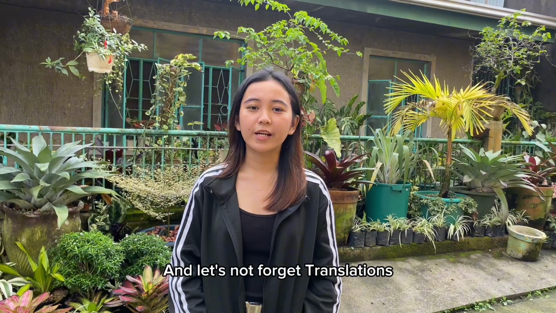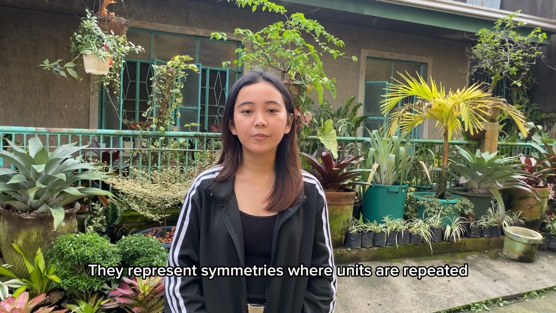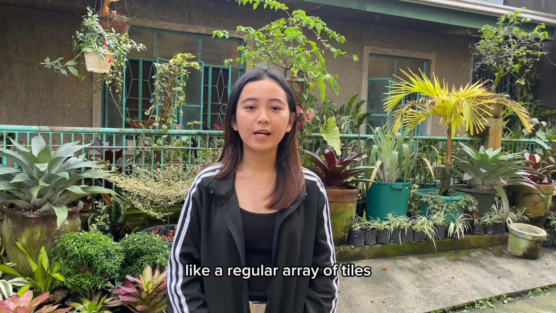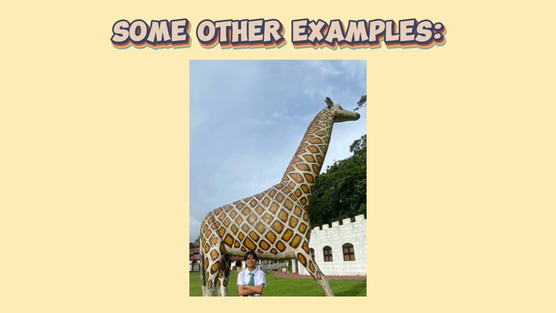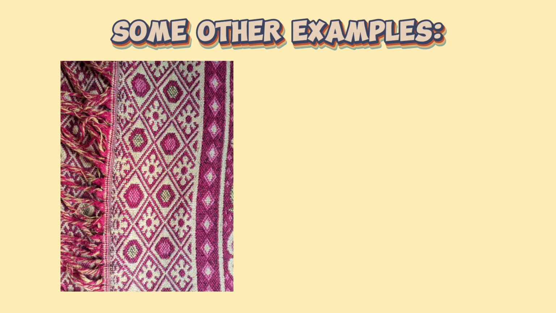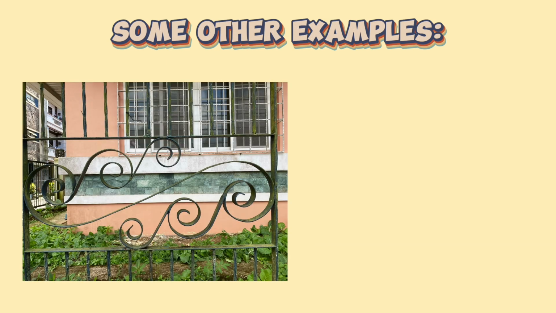And let's not forget translations. They represent symmetries where units are repeated, like a regular array of tiles or the hexagonal tiles of a bee's honeycomb. Translations are symmetries in which an object moves or slides to a new location while keeping its general or exact position. These objects are some examples of translational symmetry.